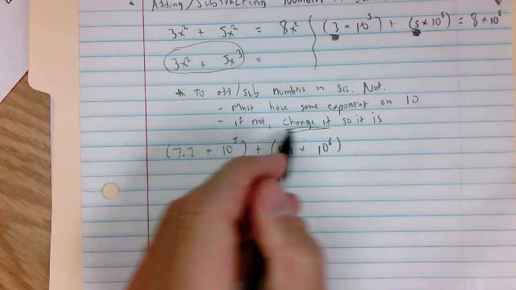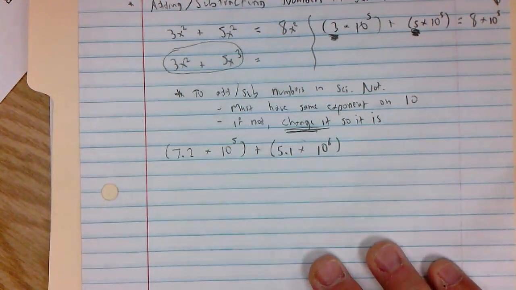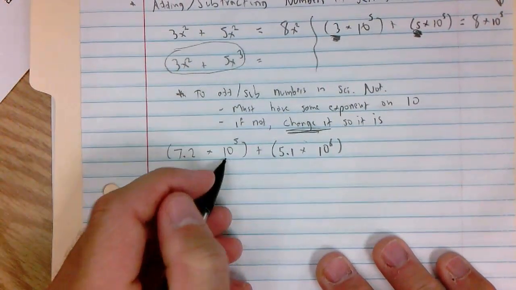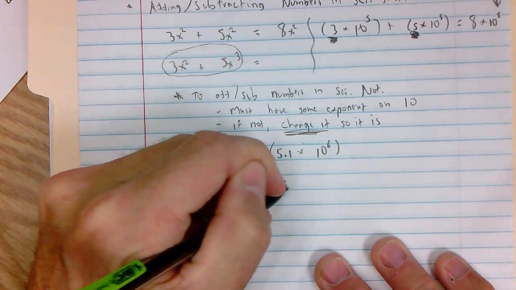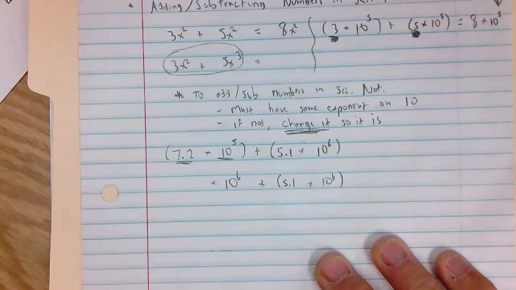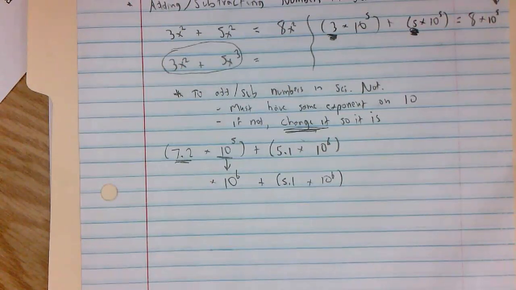Well, I'm going to change one of them so they are the same. And it doesn't really matter which one I change. Sometimes it's easier to change one than the other. But I'm going to go ahead in this case, and I'm going to change this one. So I'm going to leave this one the same, but I would like this one to have 10 to the 6th instead of 10 to the 5th.